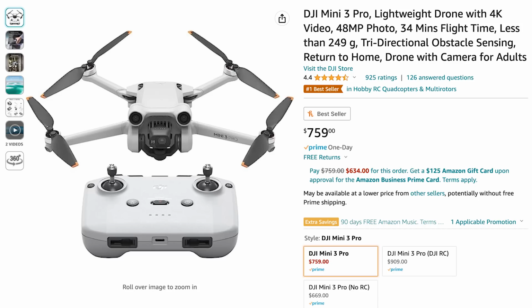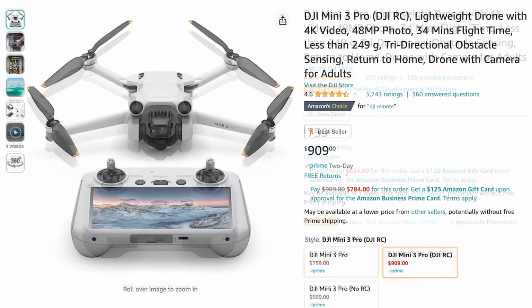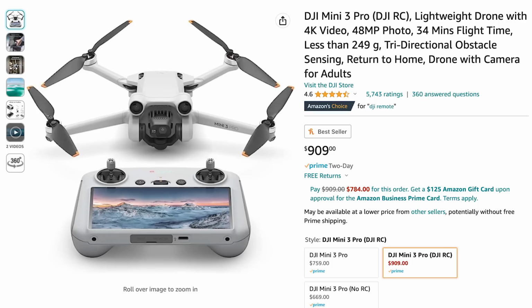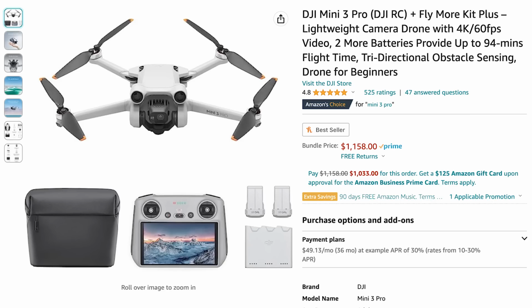The base model for the Mini 3 Pro at the time of the release of this video is priced around $760, but again, I would highly recommend getting it with the DJI RC remote controller with the built-in screen, which is priced around $910. Of course, I would also recommend getting extra batteries. The best deal around probably is the Fly More combo that has the DJI RC remote controller and extra batteries, a carrying case, and other accessories. That's priced at $1150.